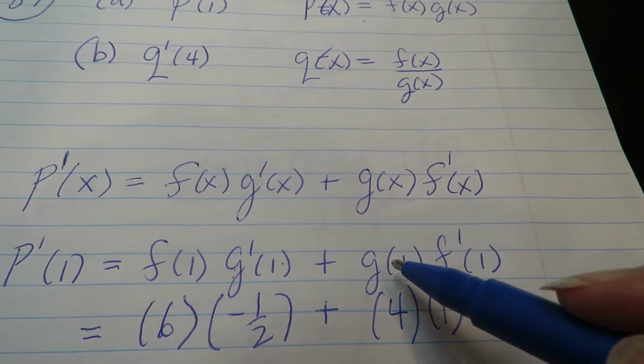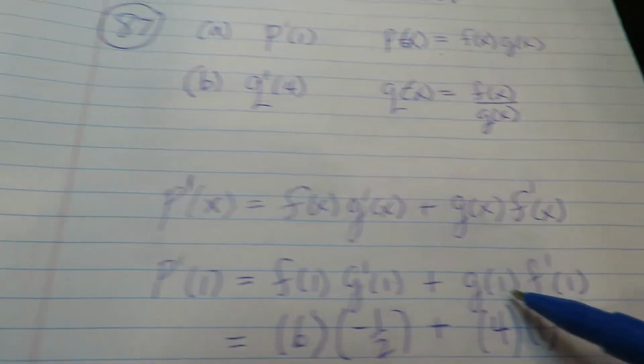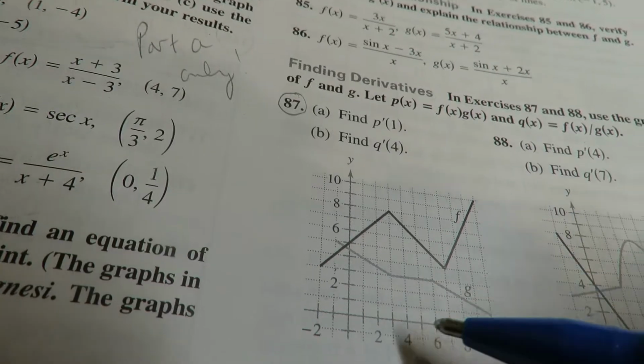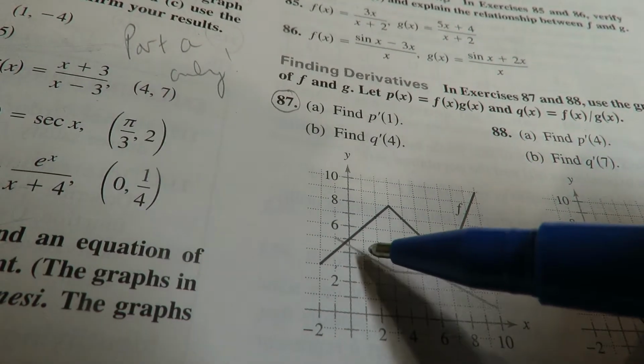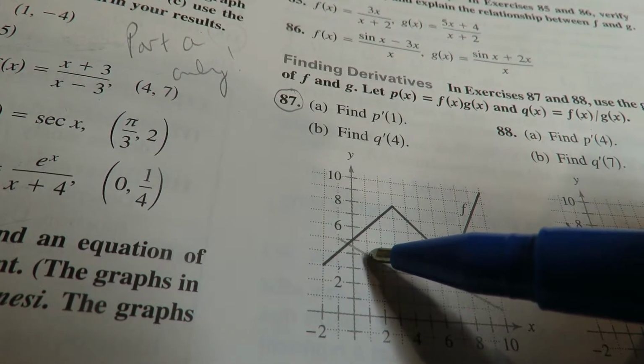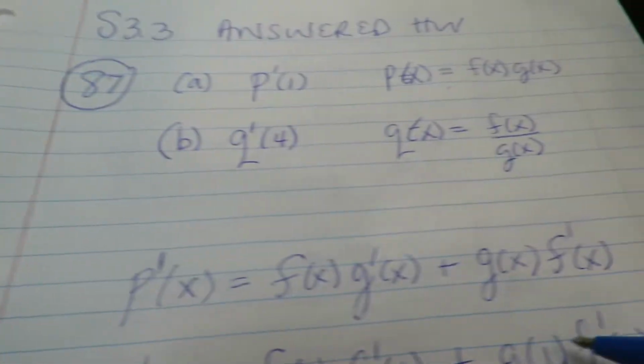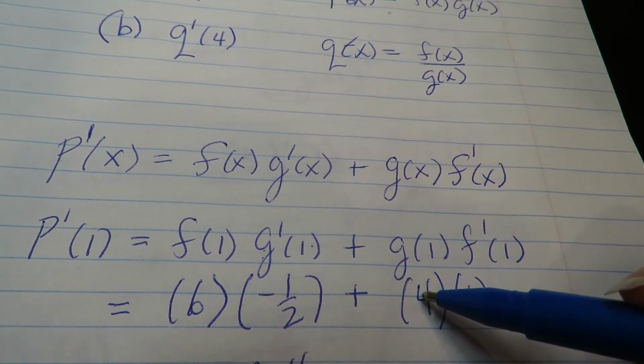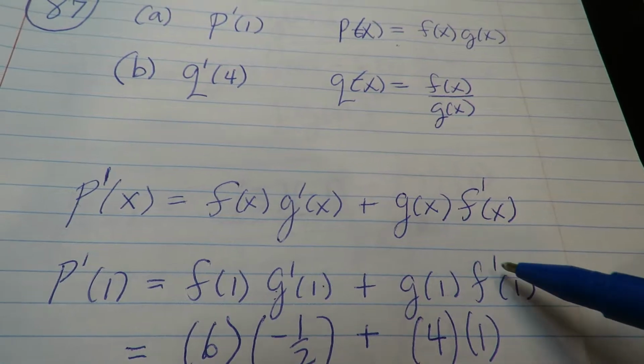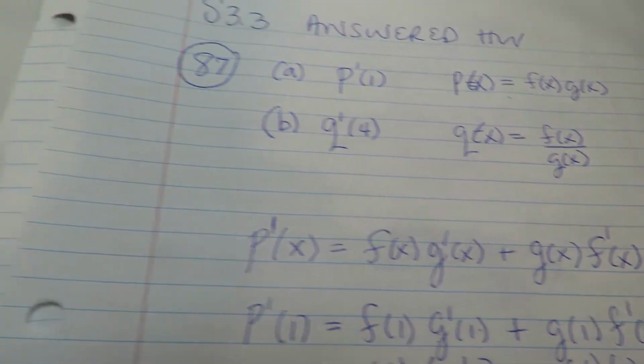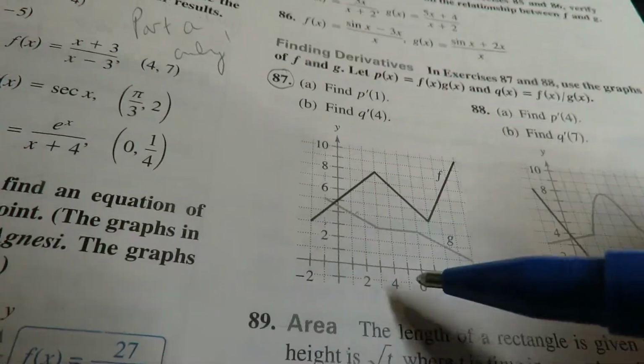All right, now let's do this one. The g function when x is 1. So the g function when x is 1 is right here. This point right here is a height of 4. This is asking for a height, so the height's 4. Now f prime, the slope of the f function when x is 1.